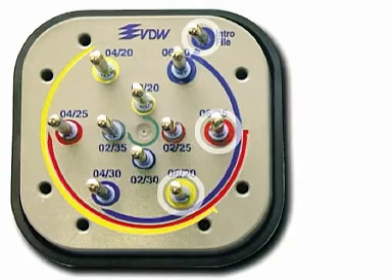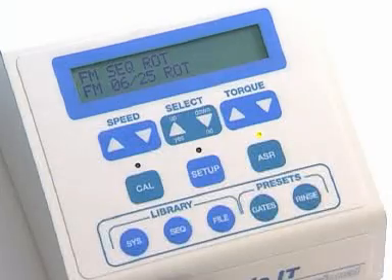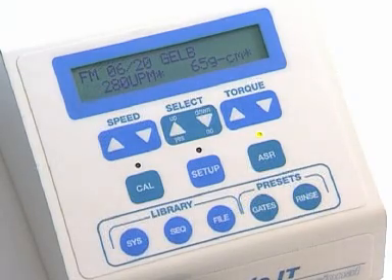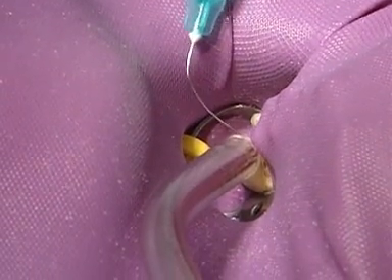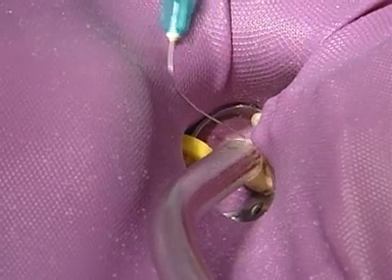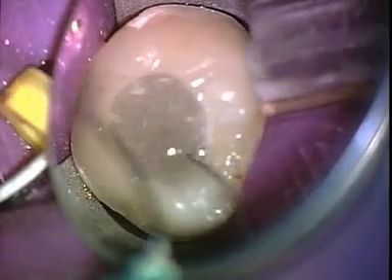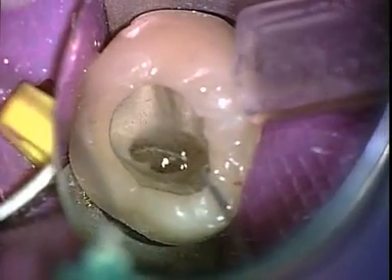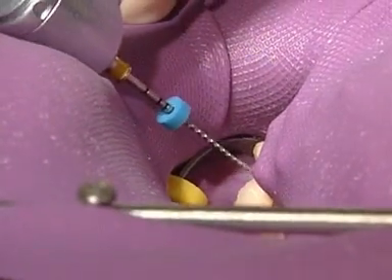The next file in the red sequence is the 0620. It is the second position of the red sequence. The instrument is selected with the down key. It is very important to irrigate frequently. When it comes into contact with sodium hypochlorite, File Care EDTA reacts with a foaming effect, which leads to pulp tissue and debris being actively flushed out of the root canal.